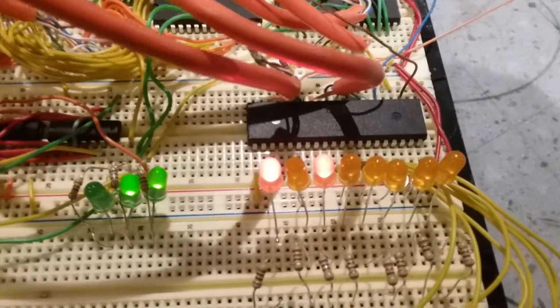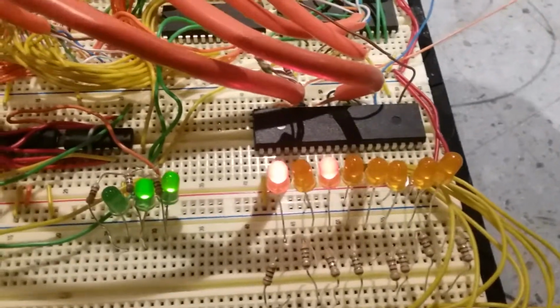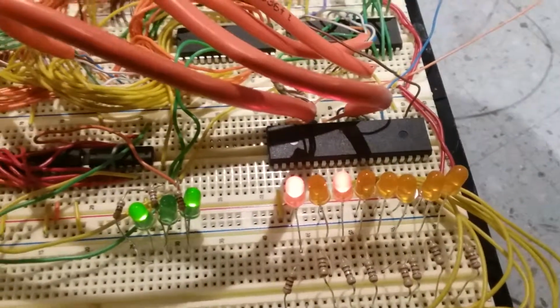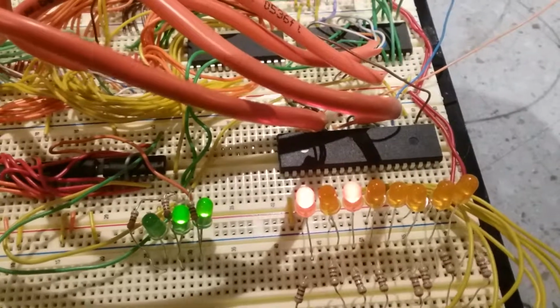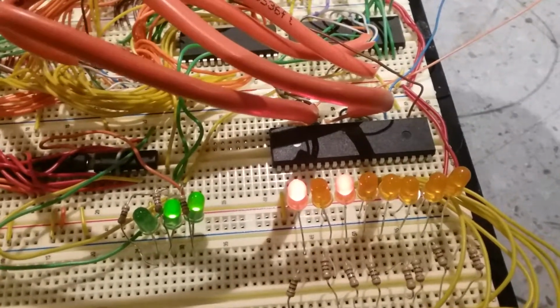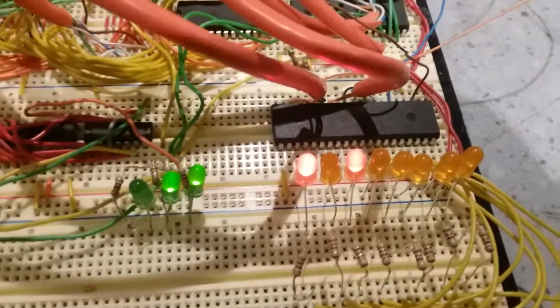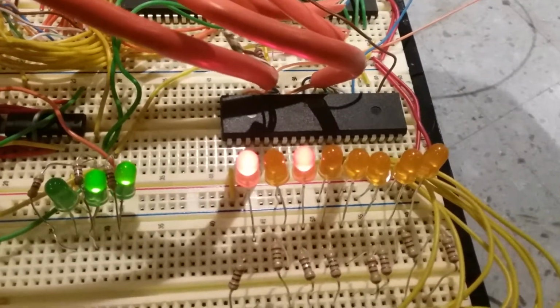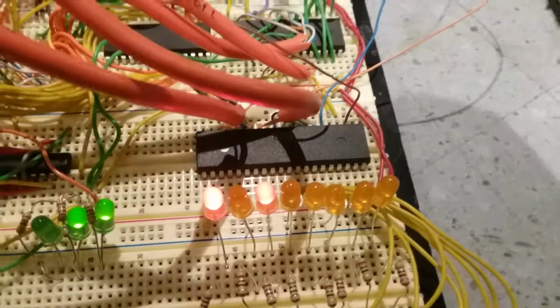Now, the next register that I'm using is just the ORB register, or output register B. Writing a 1 to that sets a pin to be high, and writing a 0 to a bit location sets it to be low. So that's the basics of that I/O chip right there.